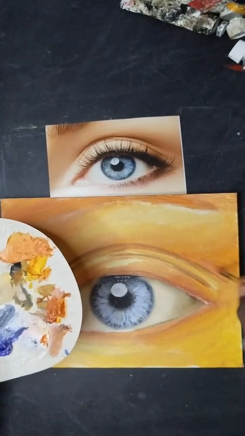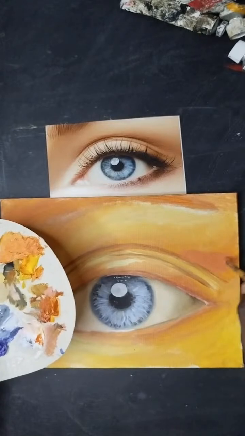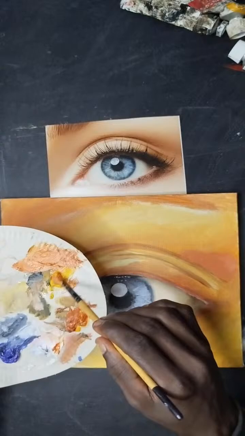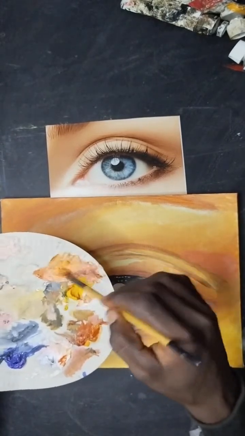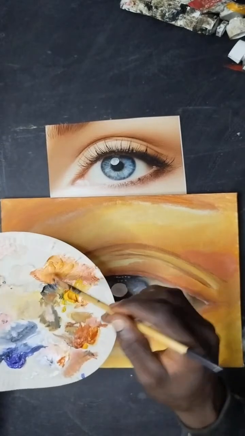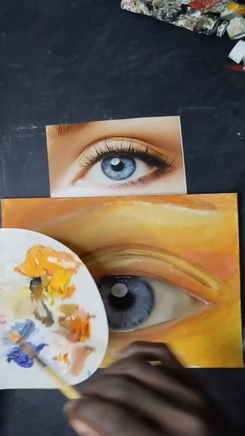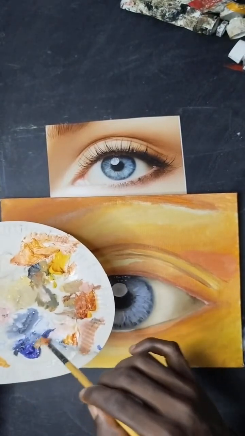I think this is too reddish. Yeah, there's so much red in this. We need yellow to make it look better, and some whites and a touch of blue.